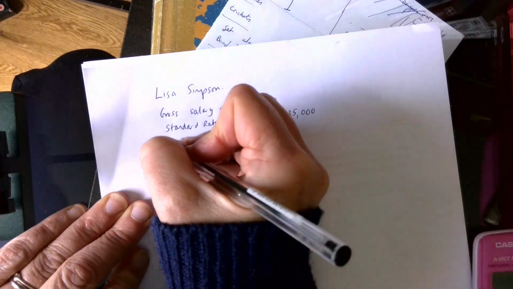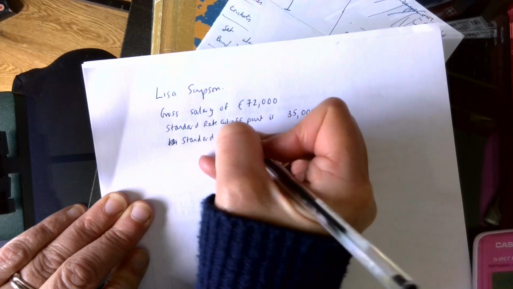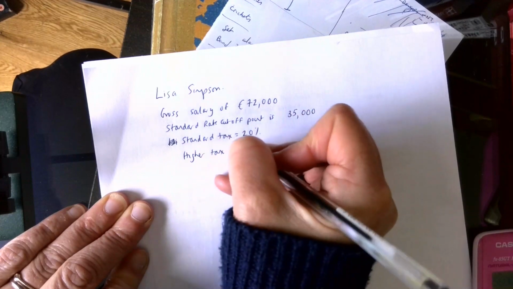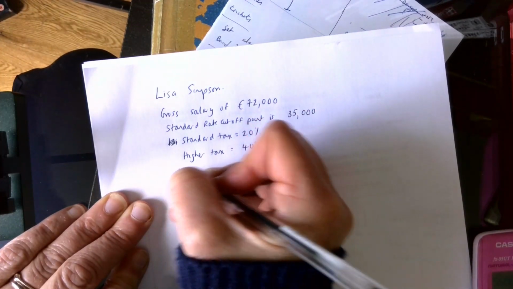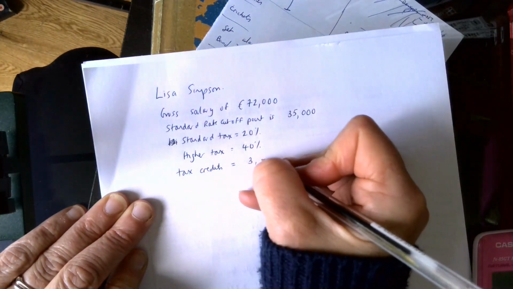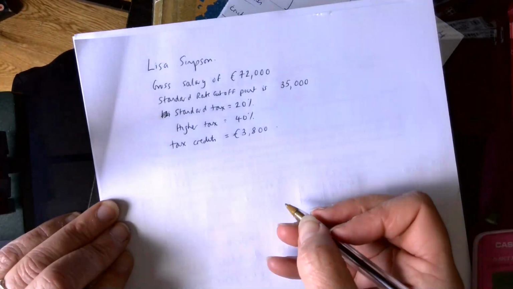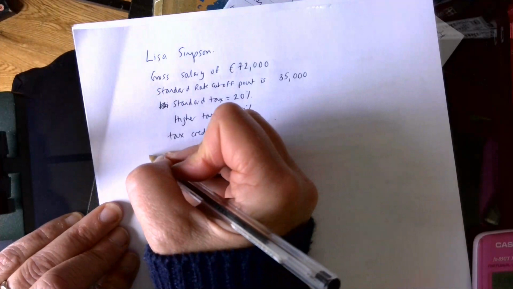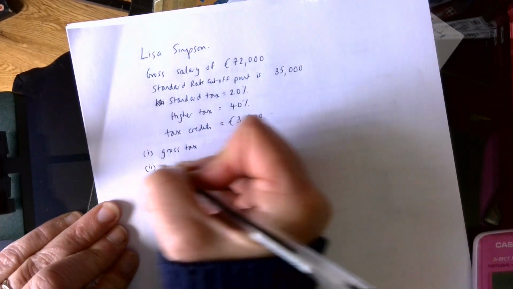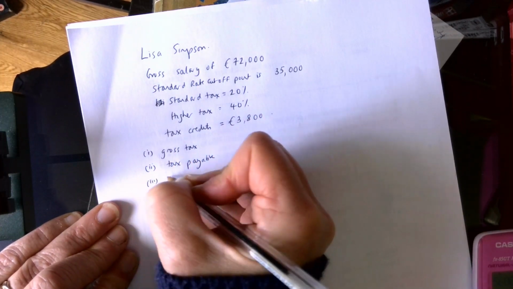Let's say the standard tax is 20%, the higher tax is 40%, and her tax credits are 3,800. Okay, so I want you to calculate 1, the gross tax, 2, the tax payable, and 3, the take-home pay.